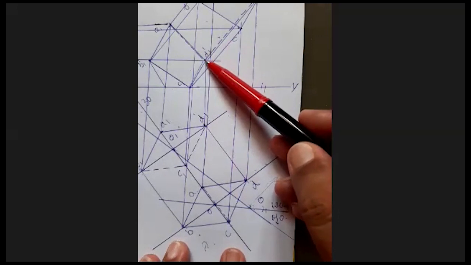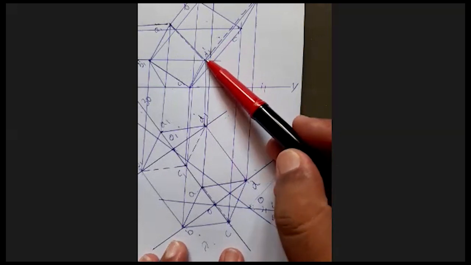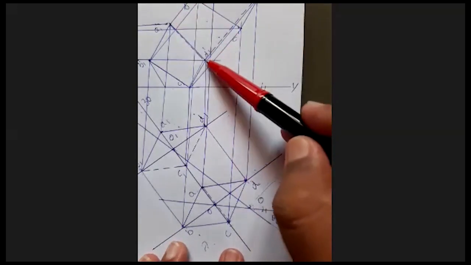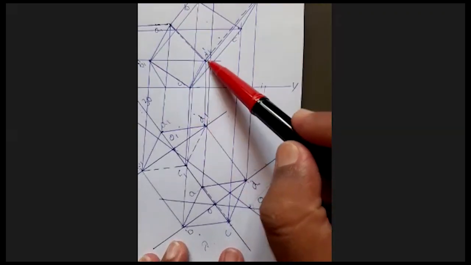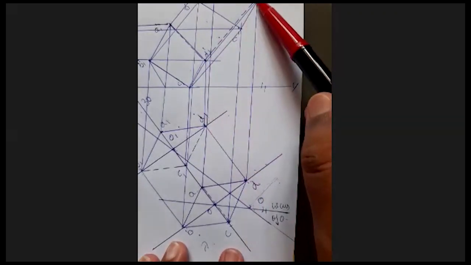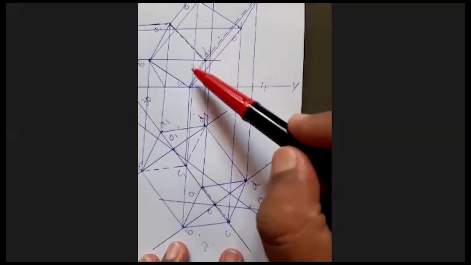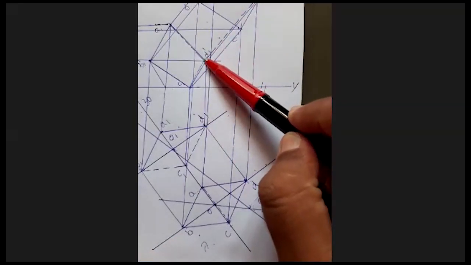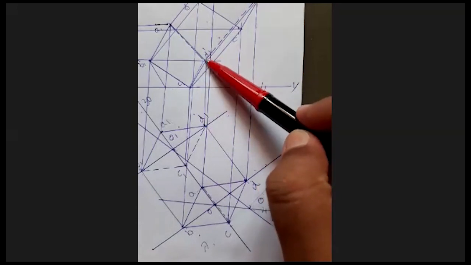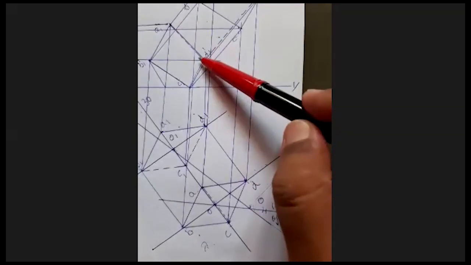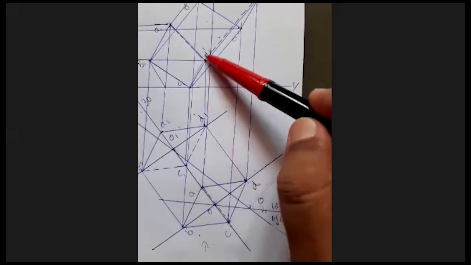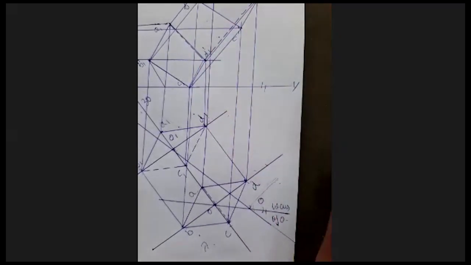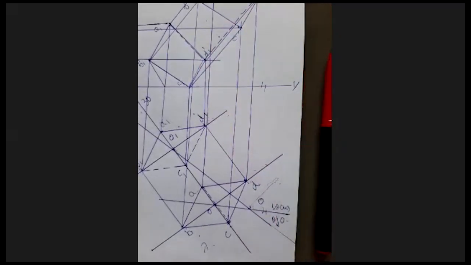The lines going out from D1 are D1 to A1, D1 to C1, as well as D1 to D. These are the three lines going out from the corner D1. So D1 to A1 will be dotted, D1 to C1 will be dotted, and D1 to D will be dotted. Is this problem clear, everyone?